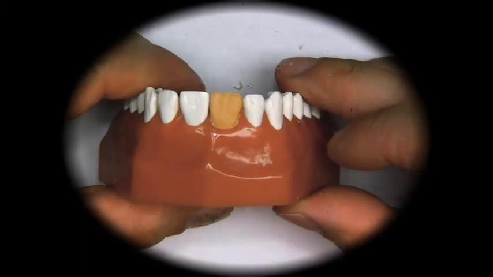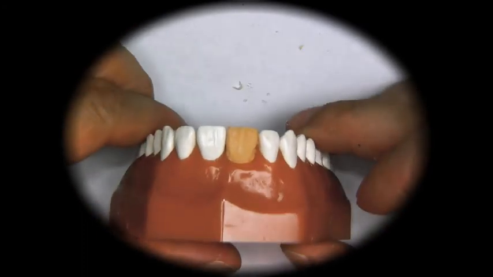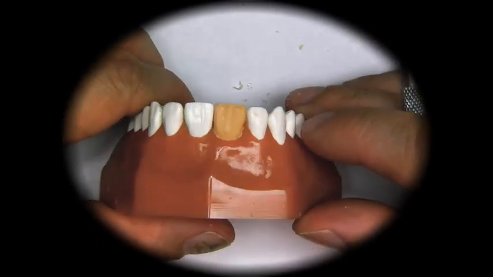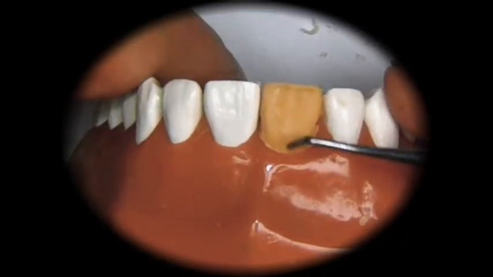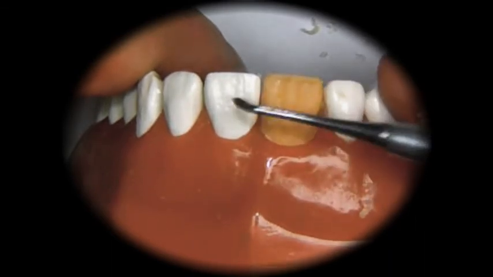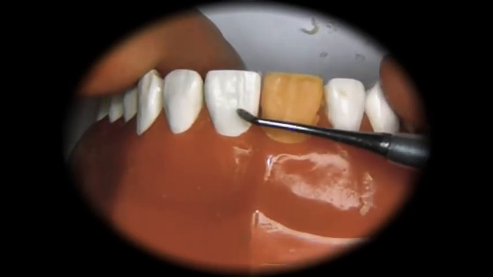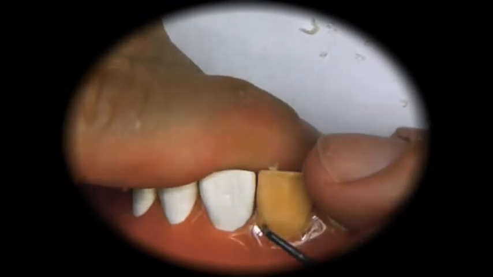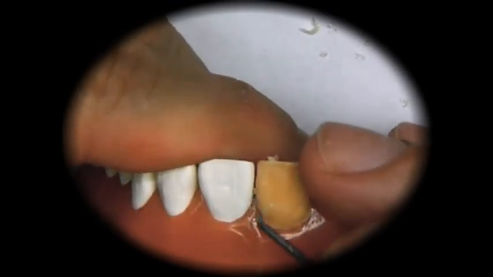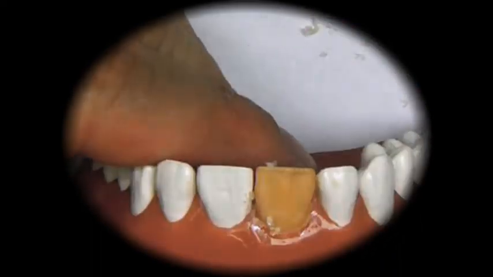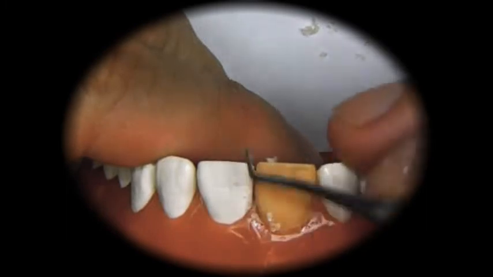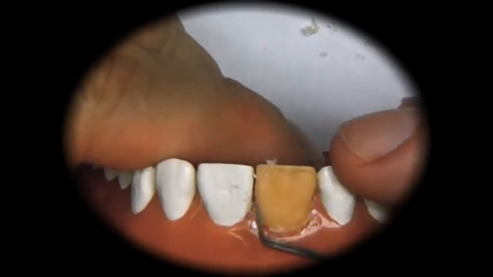So now almost down to the right size. Since we have this tooth running in a divergent direction from this tooth, what we're going to have to do is take away from the mesial portion of the tooth to try to tilt it back towards the mesial.